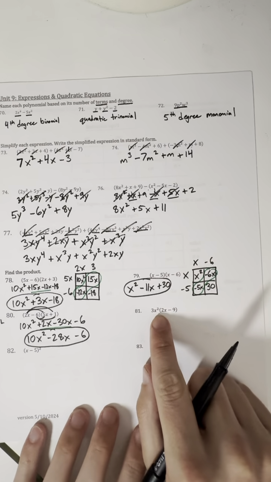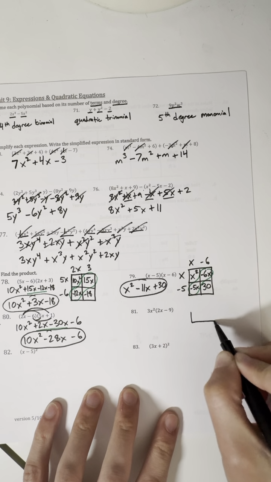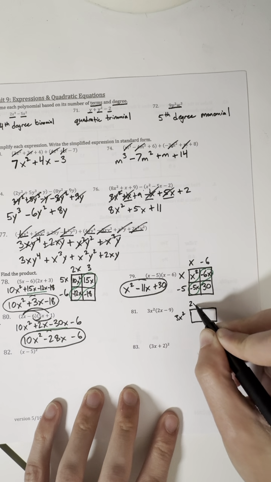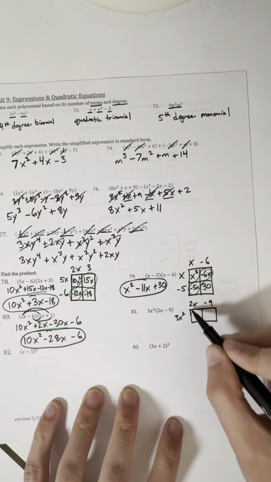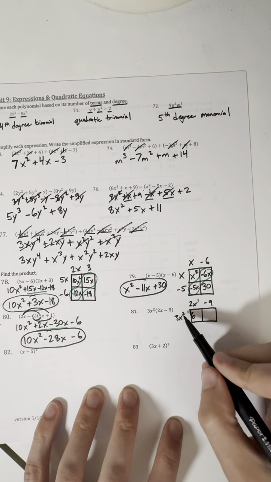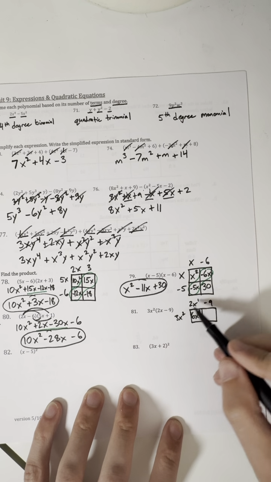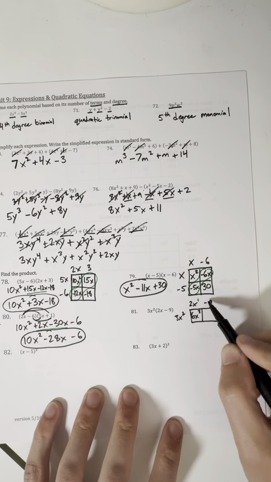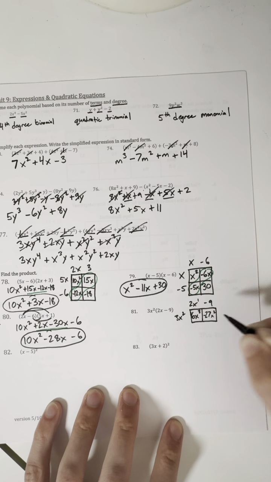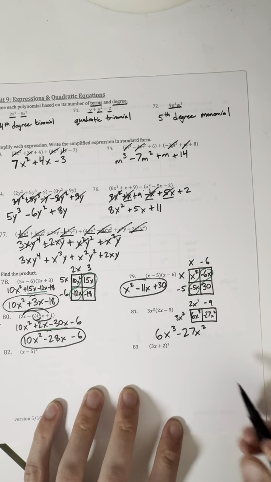All right, this one. Again, you can do the box here, but because there's only one term, it's not parentheses, it's just one thing, you would do a little mini 1 by 2 box. So you would say 3x squared times 2x minus 9. 3 times 2 is 6. Ooh, x squared times x. This has a phantom 1. If I have x squared times x, there's 2 x's here and 1 x here, which gives me x to the third. So remember the powers add. And then here, 3x squared times negative 9. Well, 3 times negative 9 is negative 27x squared. And so my answer is just 6x cubed minus 27x squared.